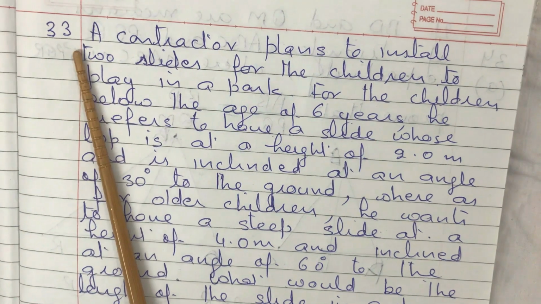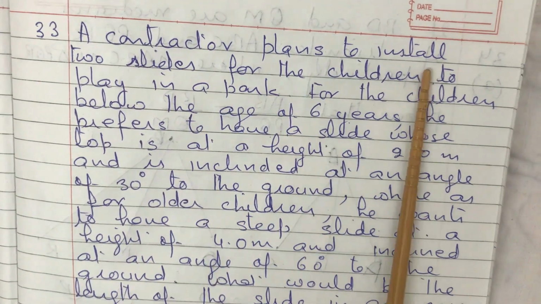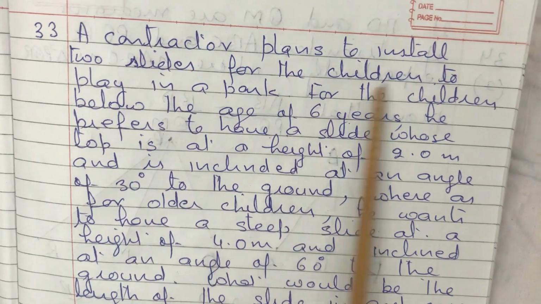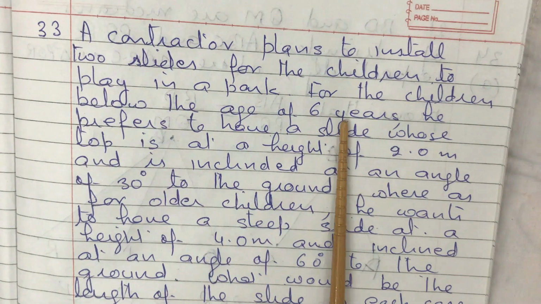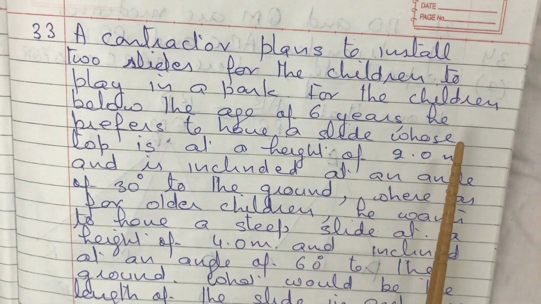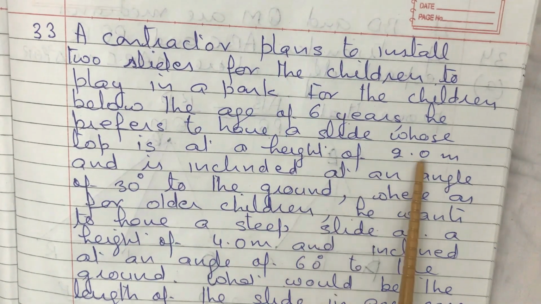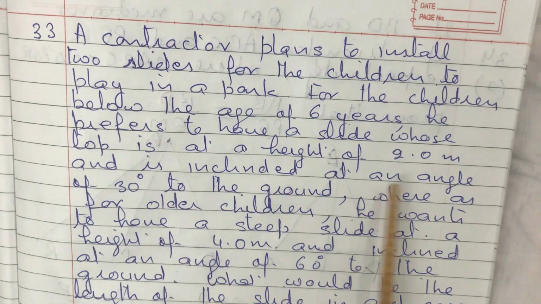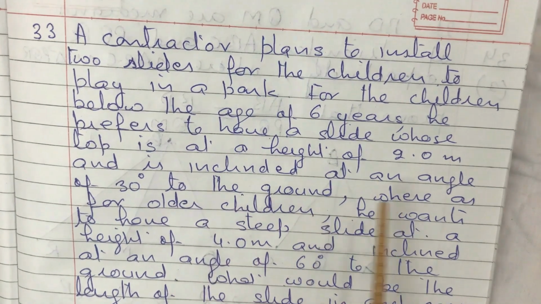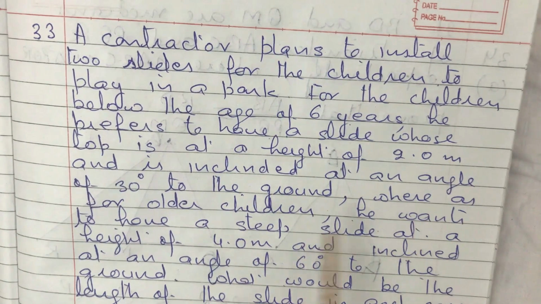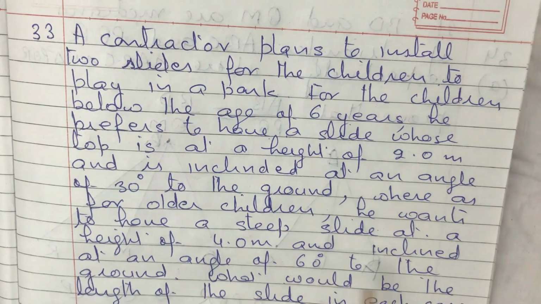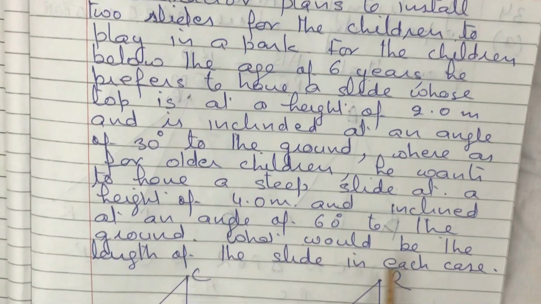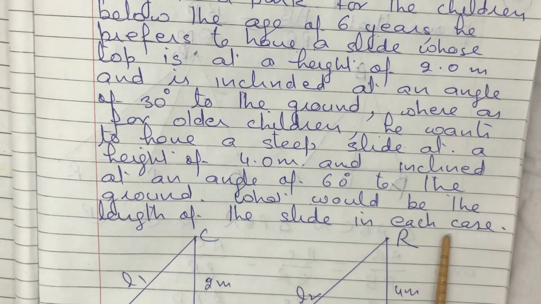Now question number 33. A contractor plans to install 2 slides for the children to play in a park. For the children below the age of 6 years, he prefers to have a slide whose top is at the height of 2 meters and is inclined at an angle of 30 degrees to the ground. Whereas for older children, he wants to have a steep slide at a height of 4 meters and inclined at an angle of 60 degrees to the ground. What would be the length of slide in each case?